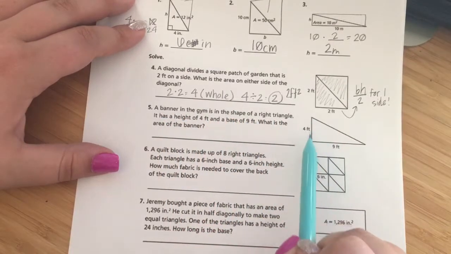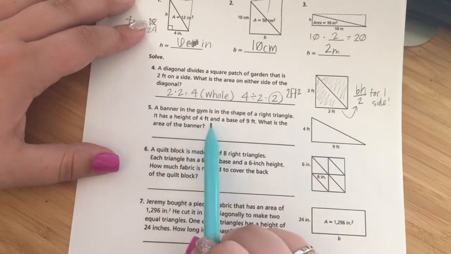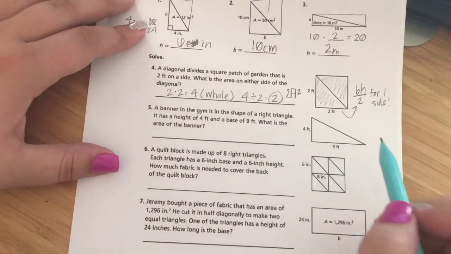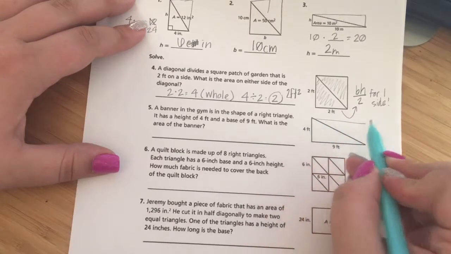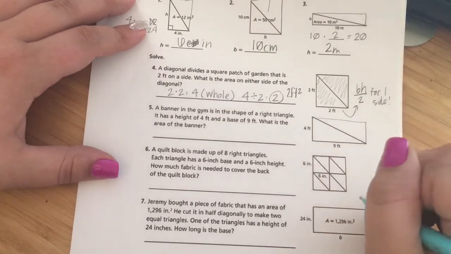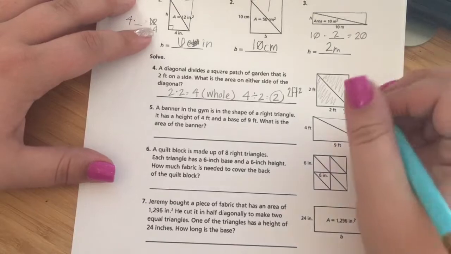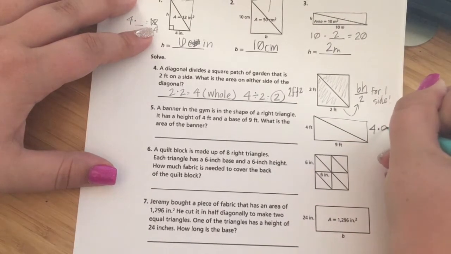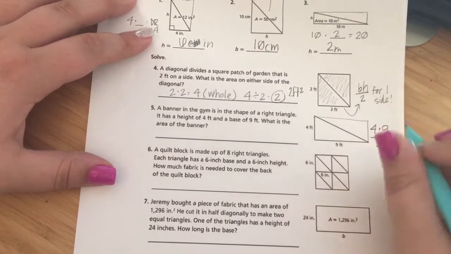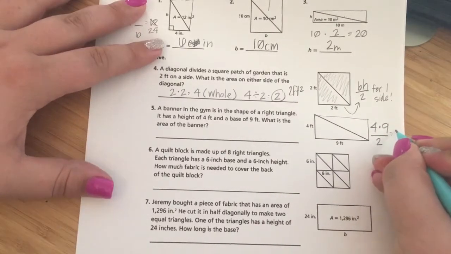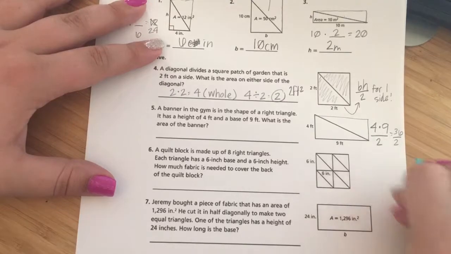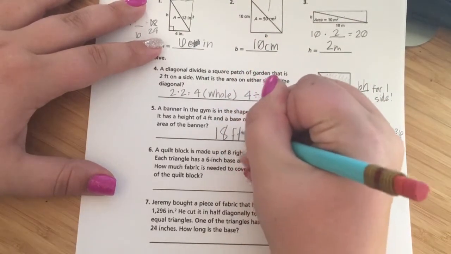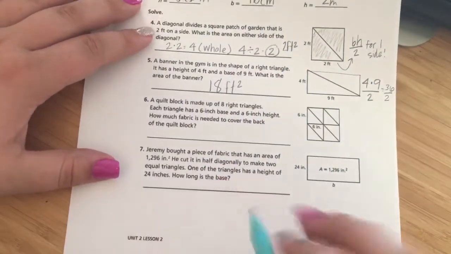A banner in the gym is in the shape of a right triangle. It has a height of 4 feet and a base of 9 feet. What is the area of the banner? Remember, base multiplied by height divided by 2. So I find my product first, and then I cut it in half. 9 multiplied by 4, or 4 multiplied by 9, is 36. 36 divided by 2 is 18. So for that right triangle, it is 18 feet squared for the area.